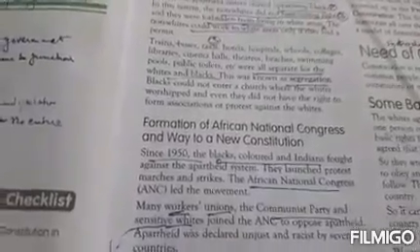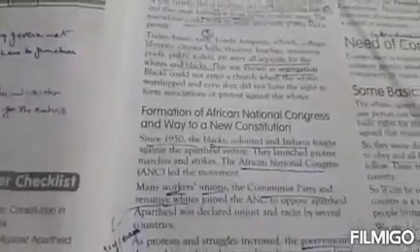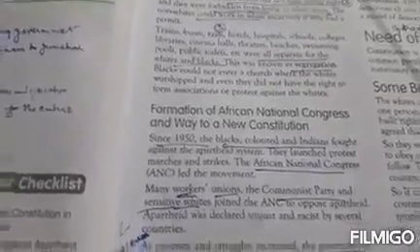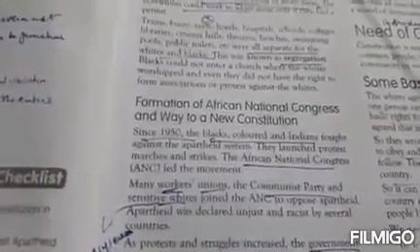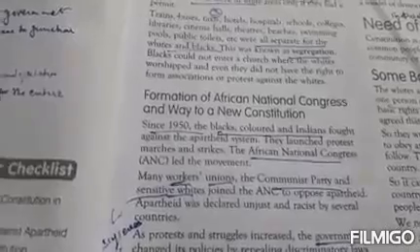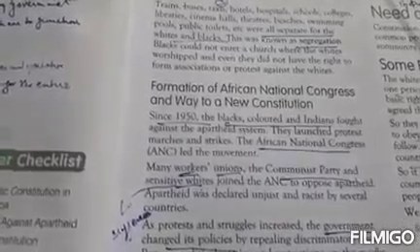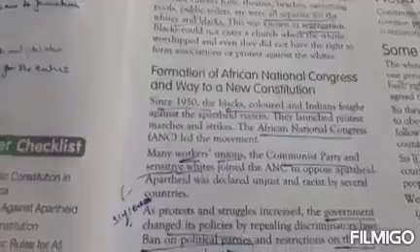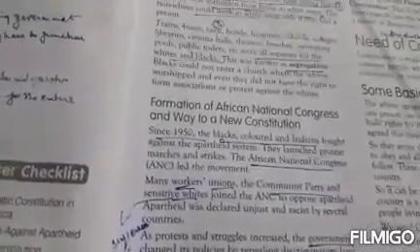In this revolt, some white people also supported the protest, and it went on for many years, and many people sacrificed their lives. As a result, the apartheid government came to an end, paving the way for the formation of a multiracial government.